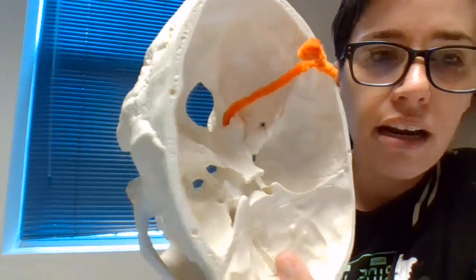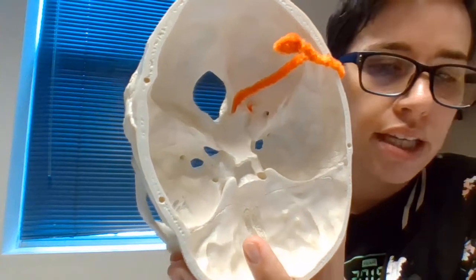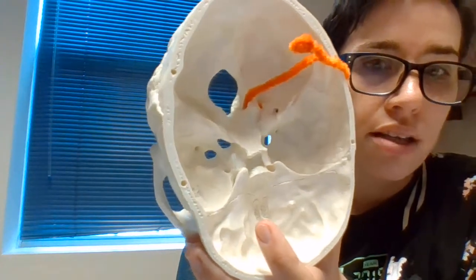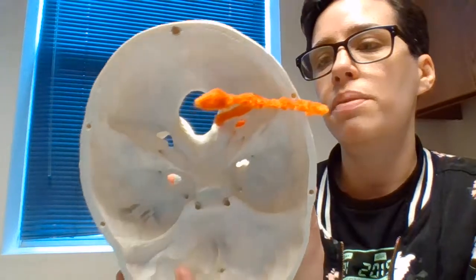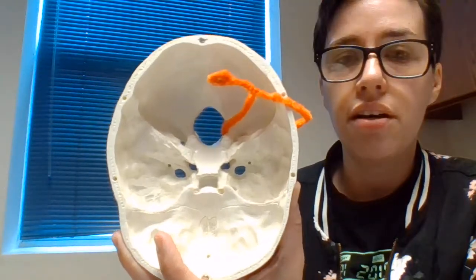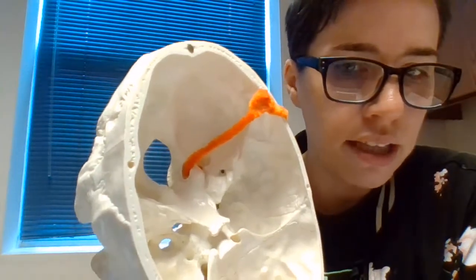Now be very careful. A lot of students mix up the jugular with the hypoglossal canal. So make sure that you can tell the difference between the two. I'll show it to you from the other view. So there's the hypoglossal canal.